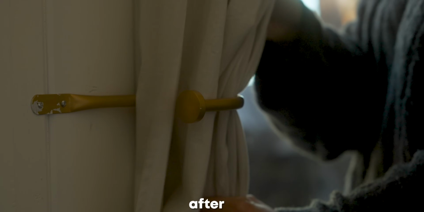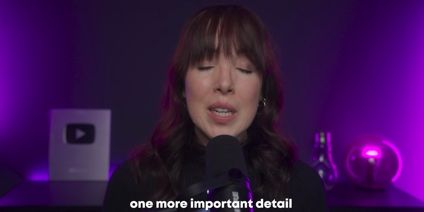When you're cutting to motion, there is still one more important detail that you need to pay close attention to. If you miss this, this will absolutely 100% completely break the flow of your video and just break people's brains when they're watching it.